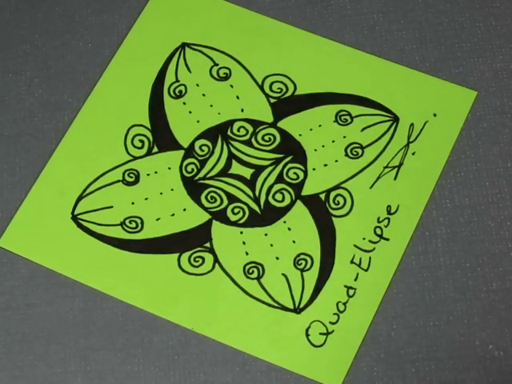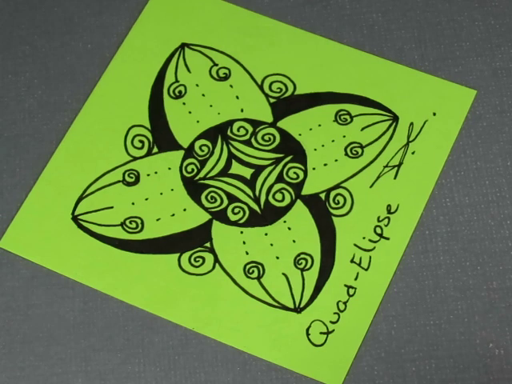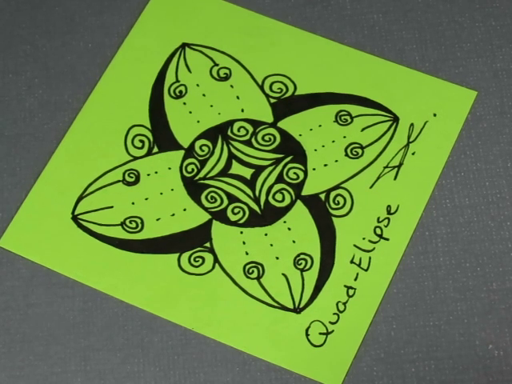I feel like I want to add some color to this. Do I want to add... I'm going to add a little bluey green.